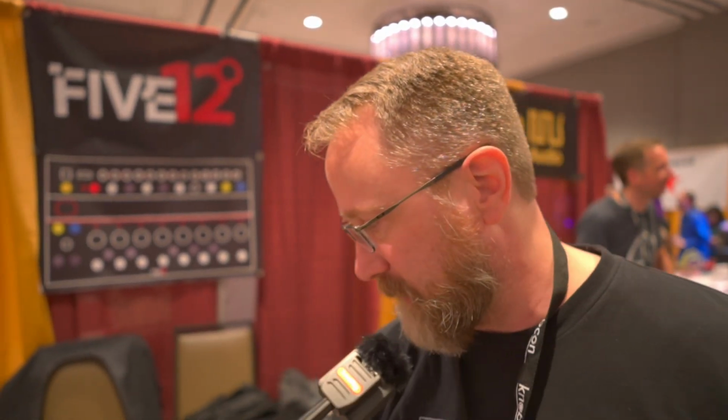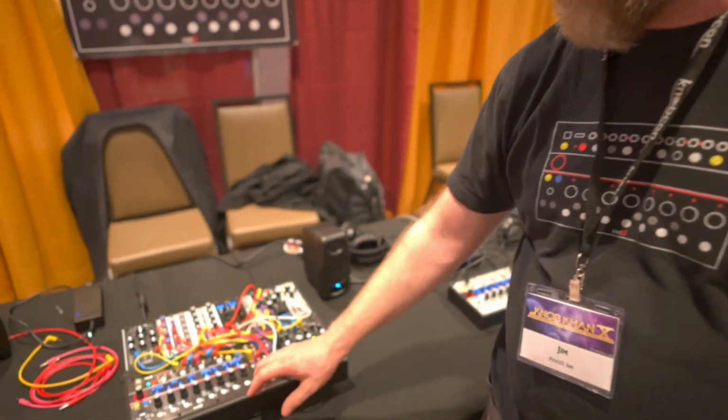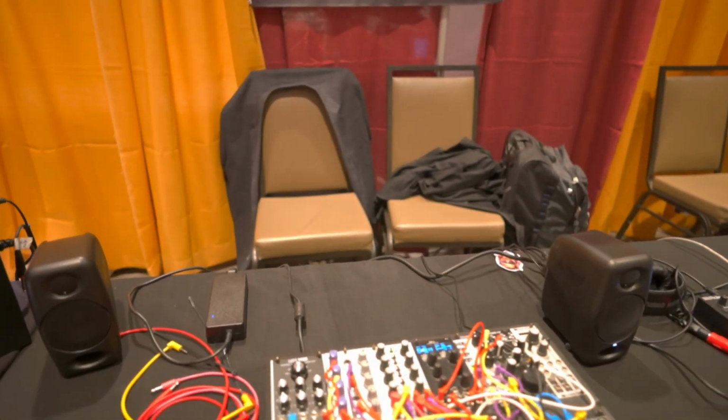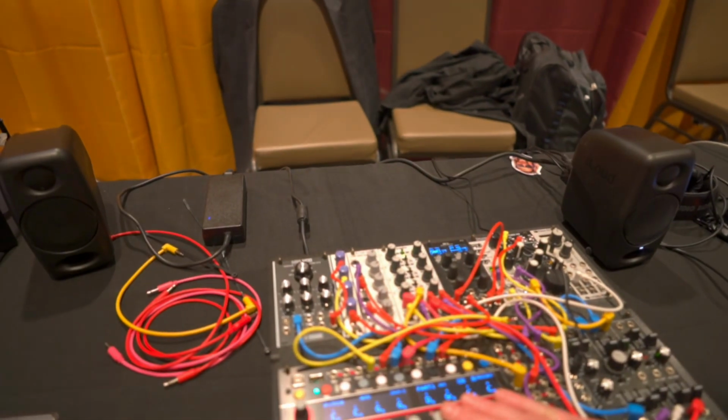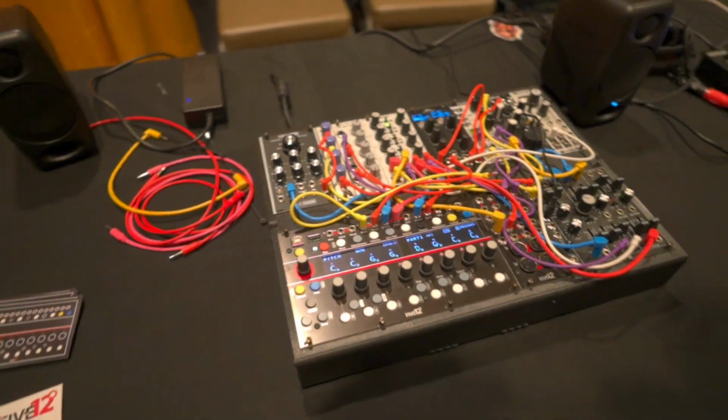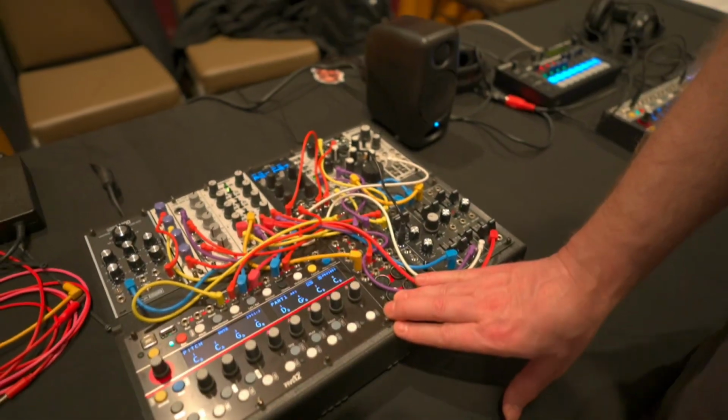My name is Jim Coker. I am a software developer and product designer for Five12 Inc. I make a hardware sequencer called the Vector Sequencer. This is a vector in a black panel. We also have it in a silver panel. We have an expander for it as well.